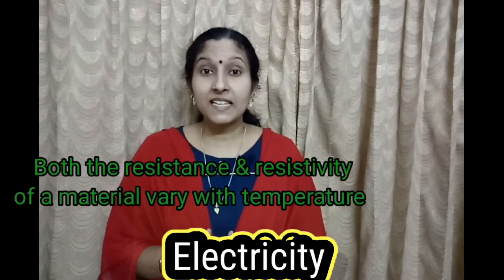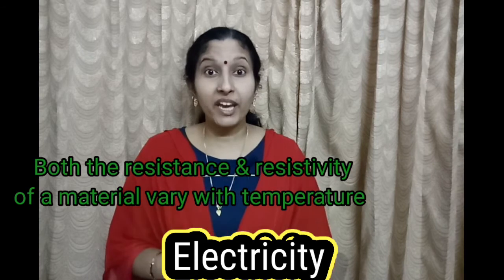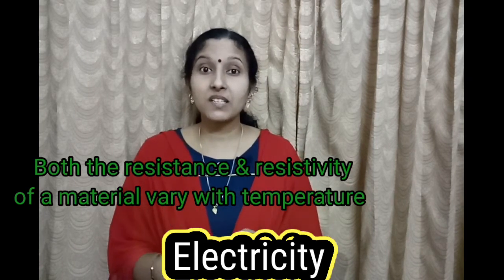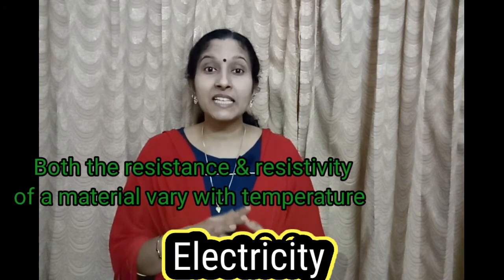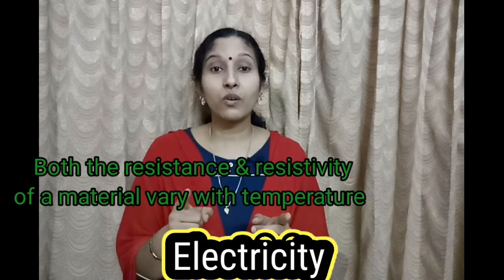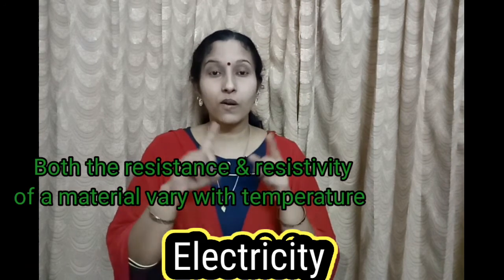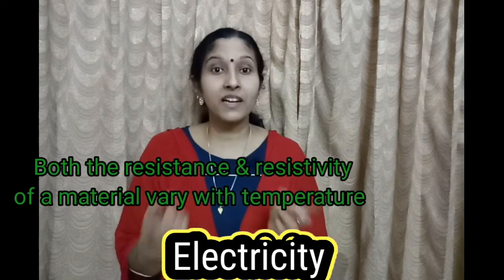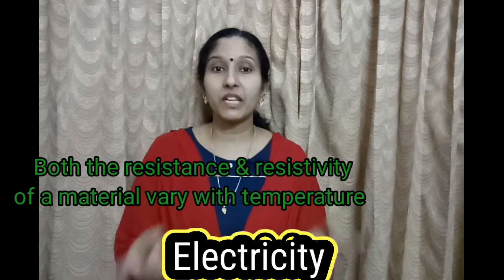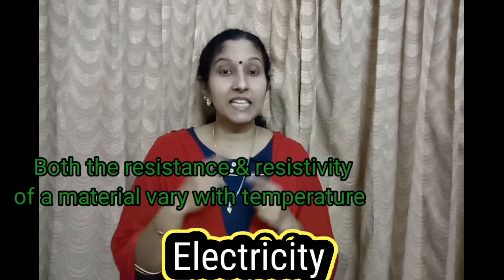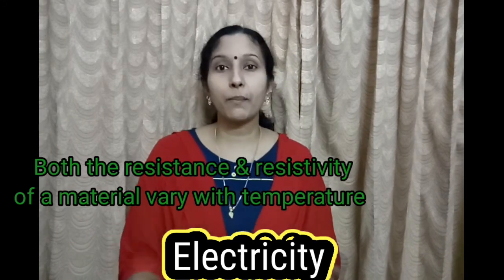Both the resistance and the resistivity change with change in temperature.